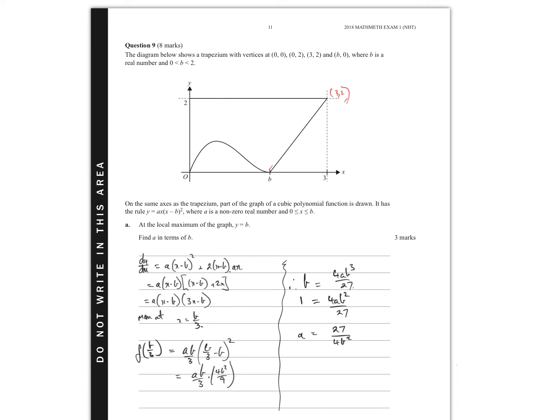At the local maximum of the graph, y equals b. So at the maximum here, y is equal to b. So where does my maximum occur? It's when the derivative is 0. So I'm going to use a product rule. I've got the derivative of the first, which is a, times the second, plus the derivative of the second, which is all of this, times the first, which is ax.